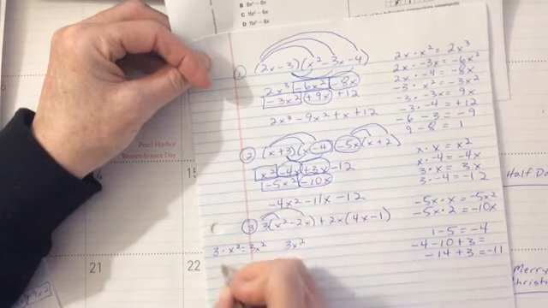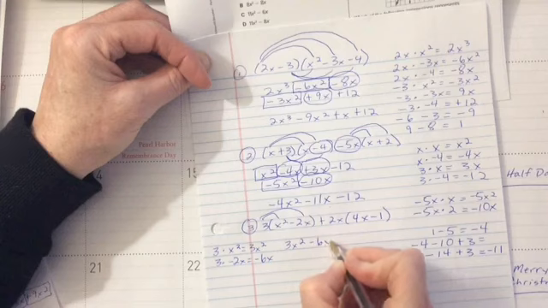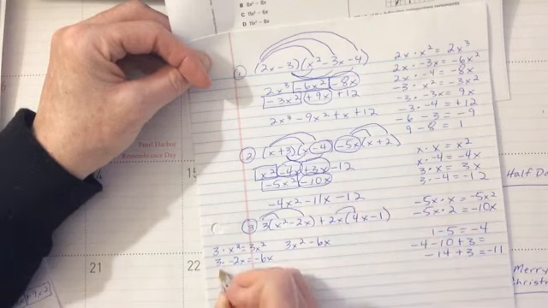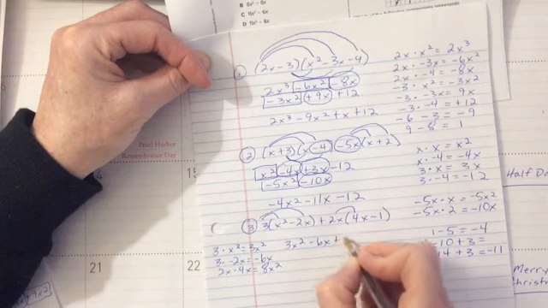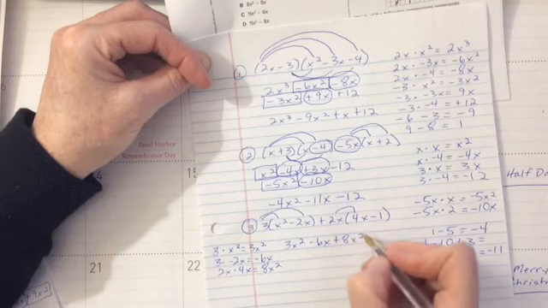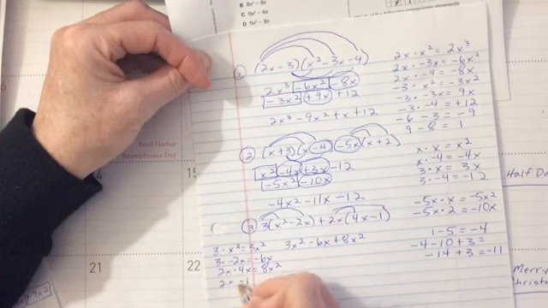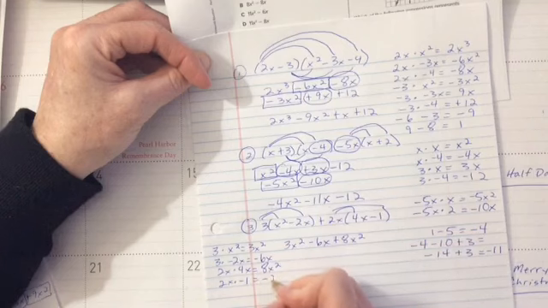Then we have 3 times a negative 2x, which would be negative 6x. Over here we have 2x times 4x would give us, what, 8x squared? And then finally we have 2x times a negative 1. And that's going to give us a negative 2x.